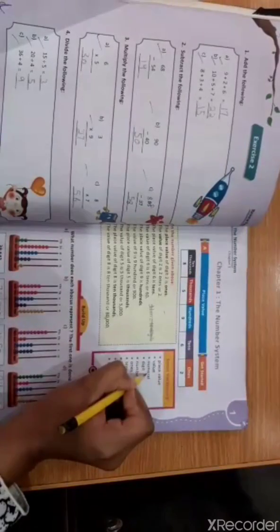Before talking about place value, here are some smart vocabulary words for you. The first word is place value. PLACE, place. VALUE, value. Numeral. NUMERAL, numeral. Digit. DIGIT, digit. Number. NUMBER, number. Ones. ONES, ones. TENS, tens. Hundreds. HUNDREDS, hundreds. THOUSANDS, thousands. TEN THOUSANDS, 10,000. Now come on, our topic is place value.